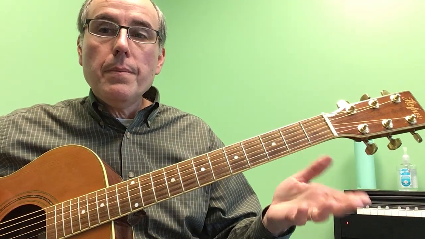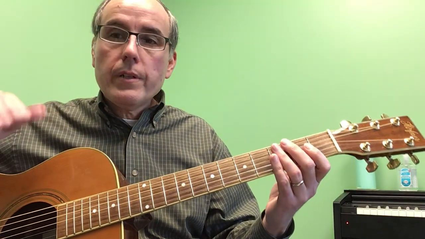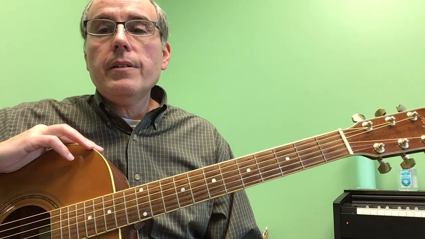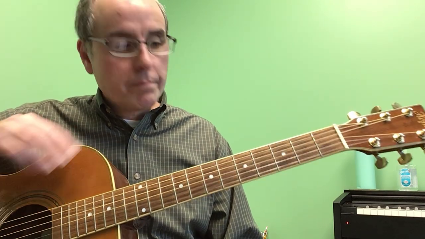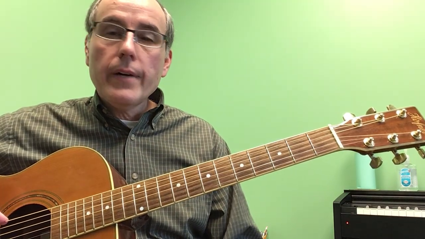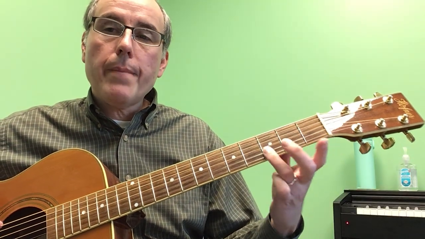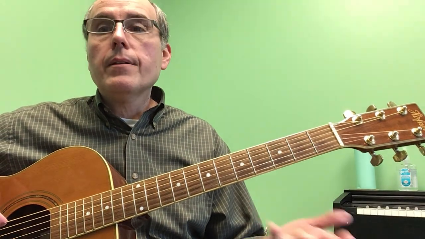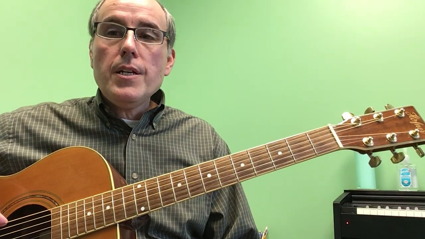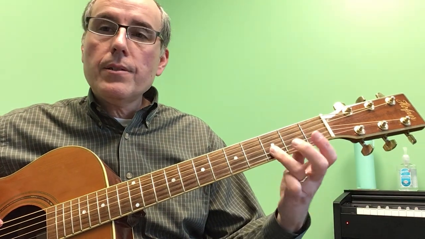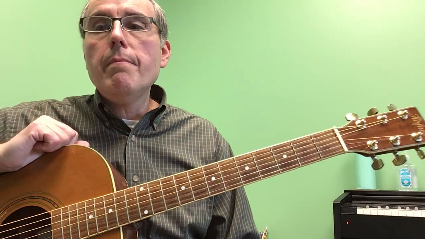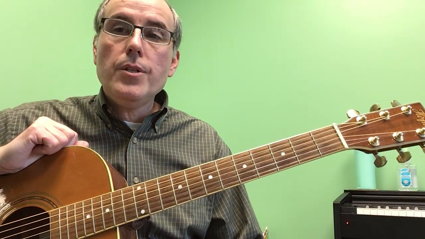So G to B, even though there are 2 open strings on the guitar, are actually the distance of a major third. From B as in boy, if I go up a step and a half, I arrive at D as in dog on the 3rd fret of the 2nd string. That's a minor third. So G, B as in boy, D as in dog are the 3 notes that make up a major triad if I start on the note G.